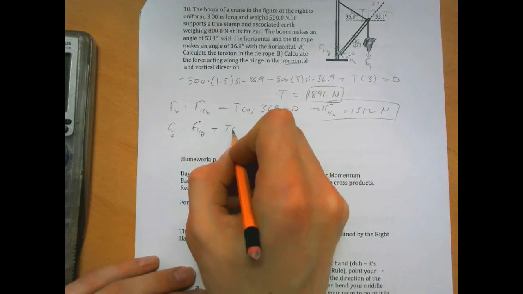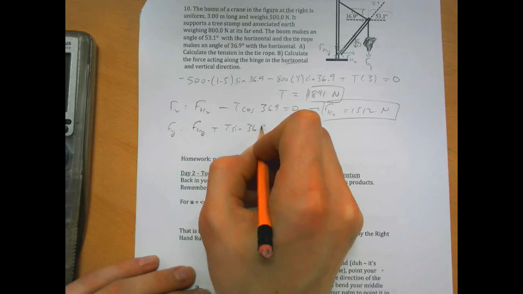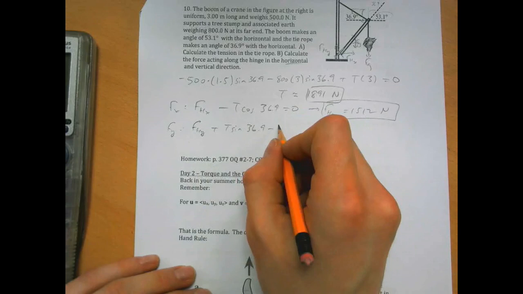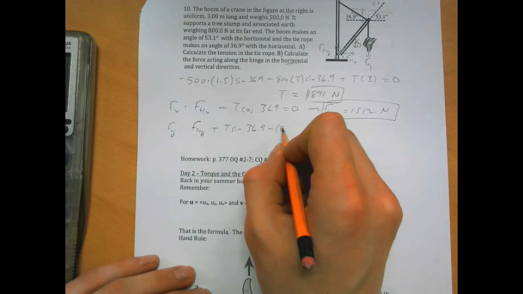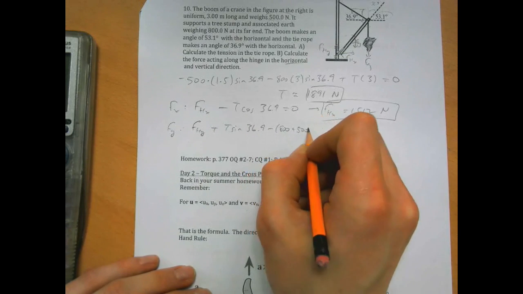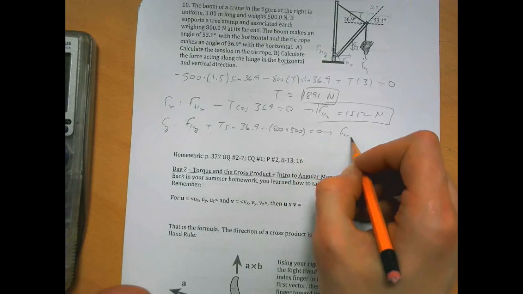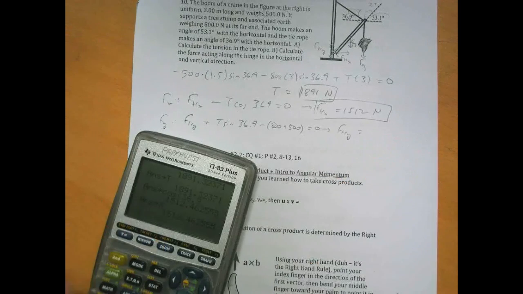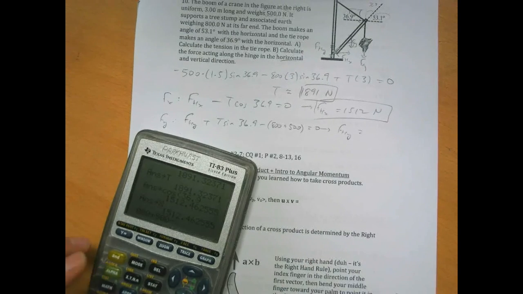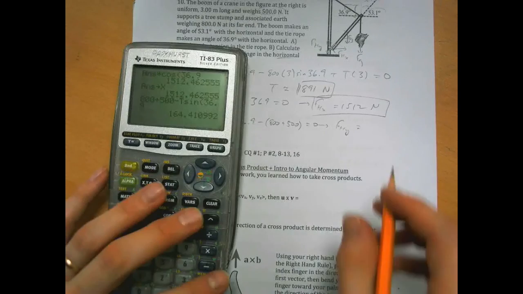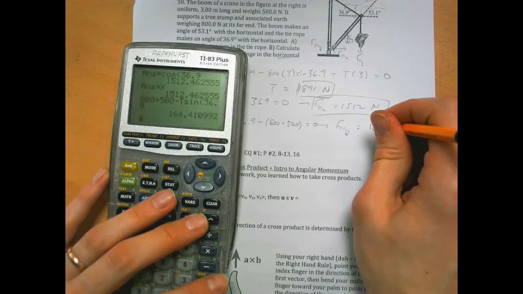We have a component of tension, and then we have the total weight, which is 800 plus 500. And so we can then calculate the y component of the force from the hinge. Which comes out to about 164 newtons.